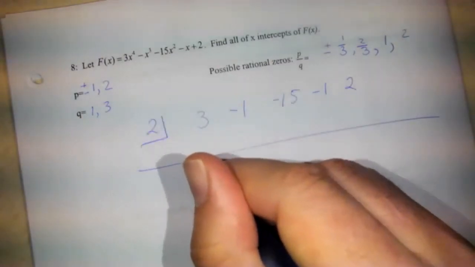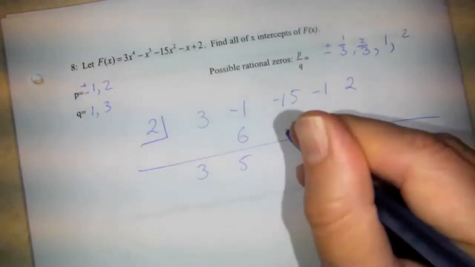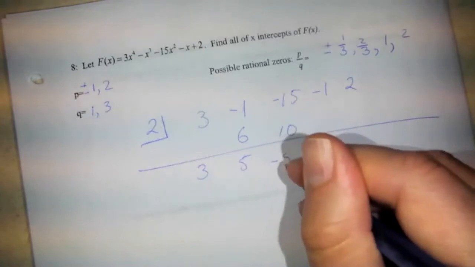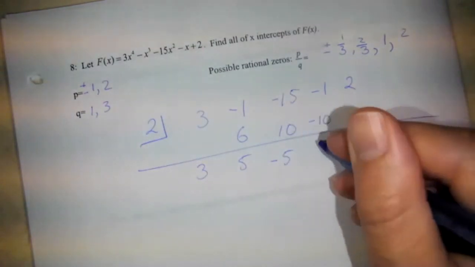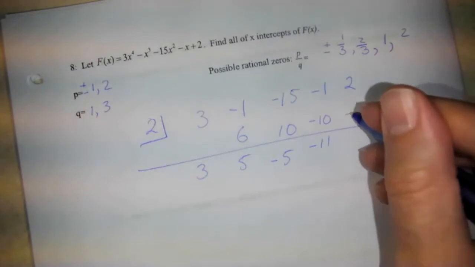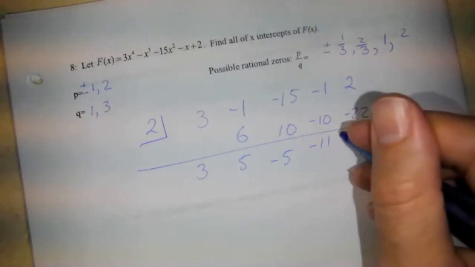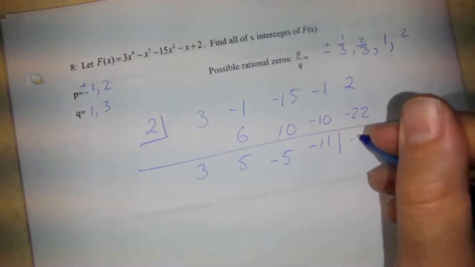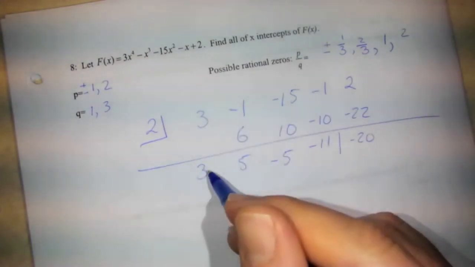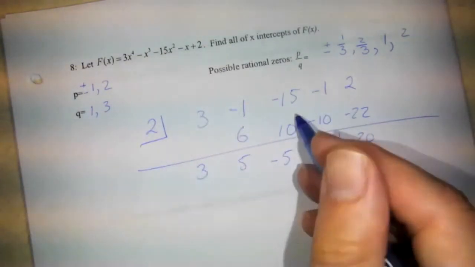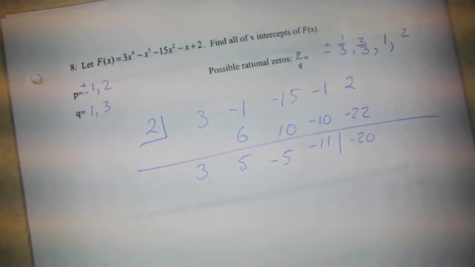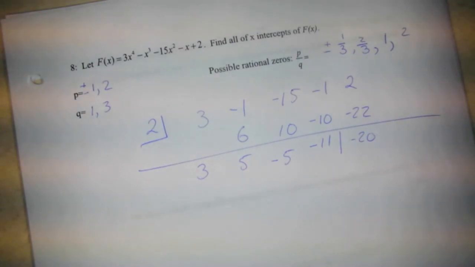Here goes. 3, 6, 5, 10, -5, -10, -11, -22, and wow. Looks like a -20. Did I do that one right? 3, 6, 5, 10. Yeah, looks good to me. Okay, this is a good try. Nothing wrong with that. You are not doing this wrong if you don't find the answer right away. It's not a 2. What number do you want to try next?